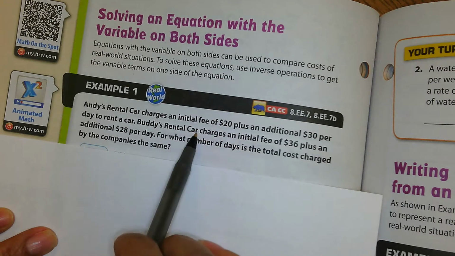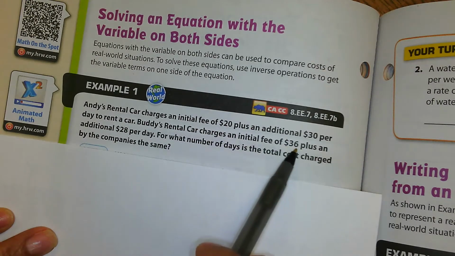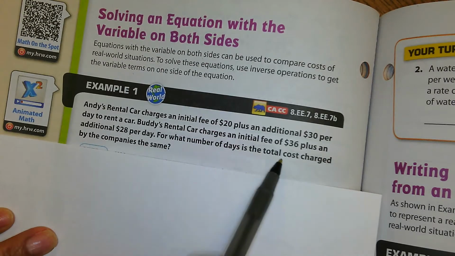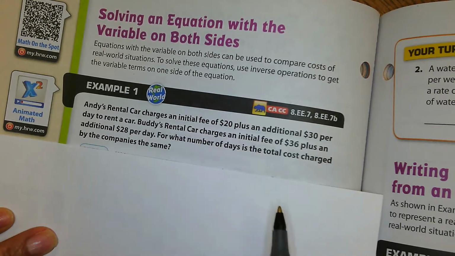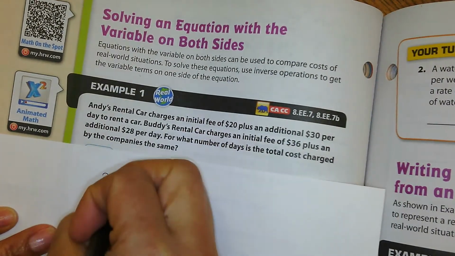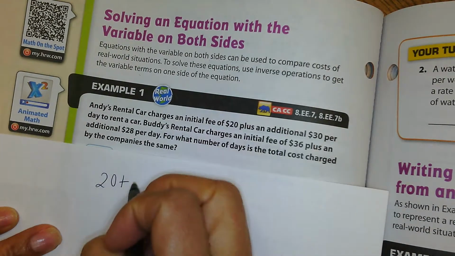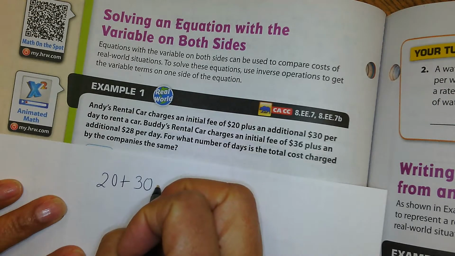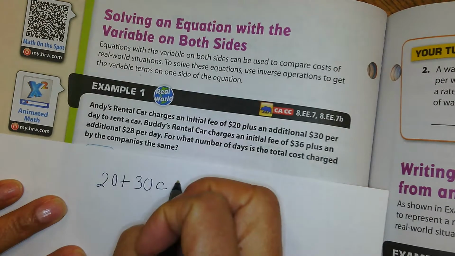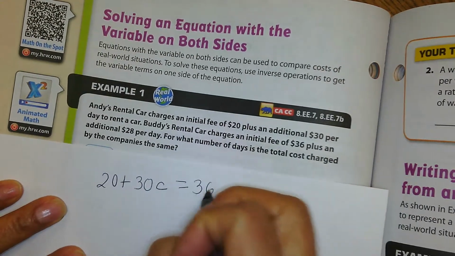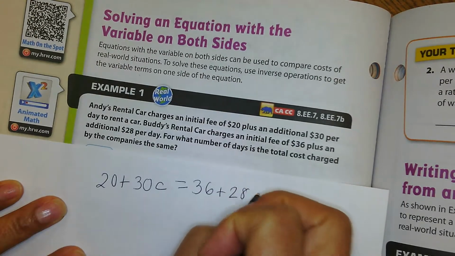Now it says Buddy's rental car charges an initial fee of 36 plus an additional $28 per day. For what number of days is the total cost charged by the companies the same? So on this one, the initial fee was $20 plus $30 per car. So that means $30 per whatever car is. Usually we use X instead of C. But I'm going to go ahead and put C just for now. Equals, now this one, it says they charge a $36 initial fee plus a $28 per car.